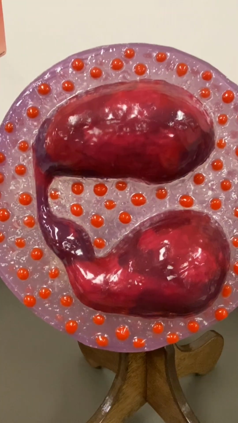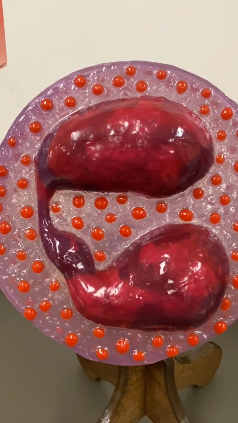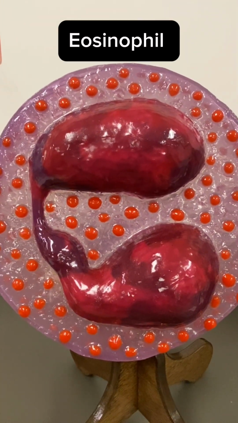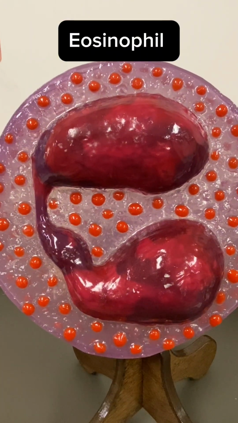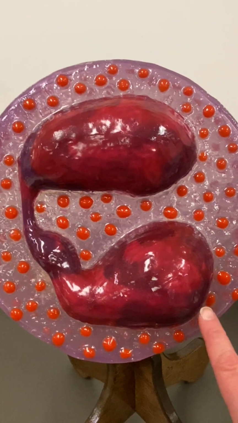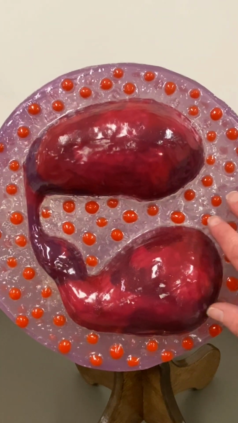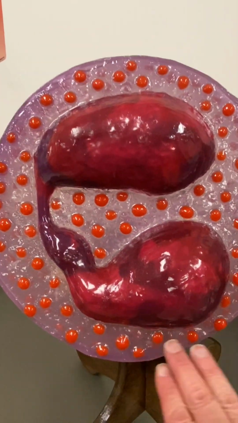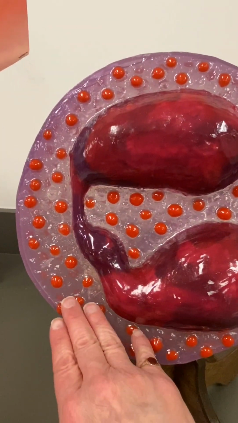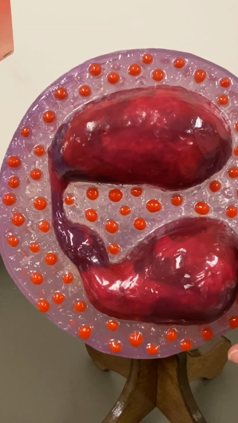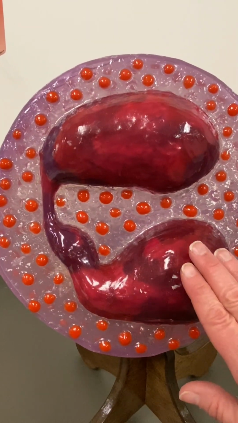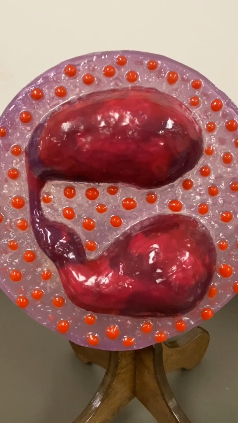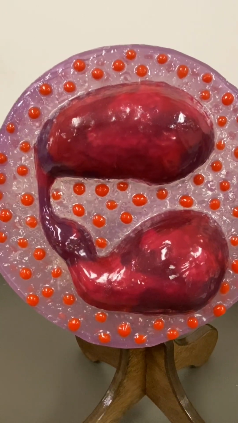I'm going to continue with the granulocytes. This is an eosinophil. Eosinophils' name is based on the fact that these granules in the cytoplasm will pick up the stain eosin, and so they have these pink staining granules. These cells are not very common in a normal blood smear.